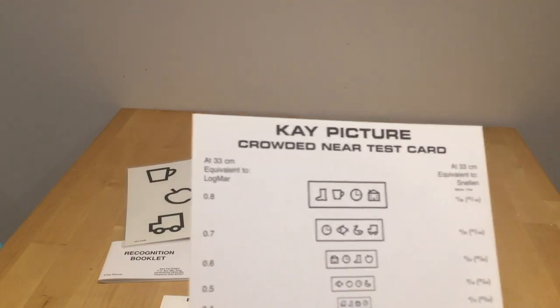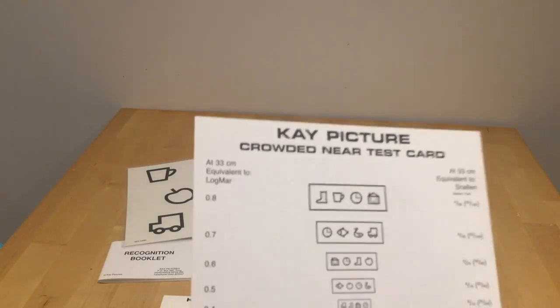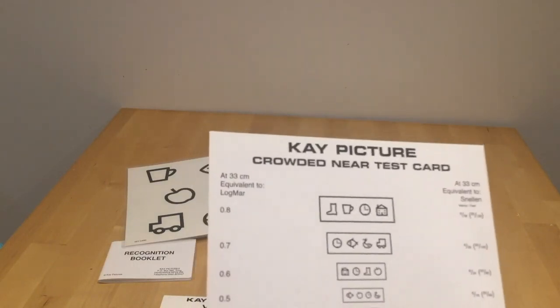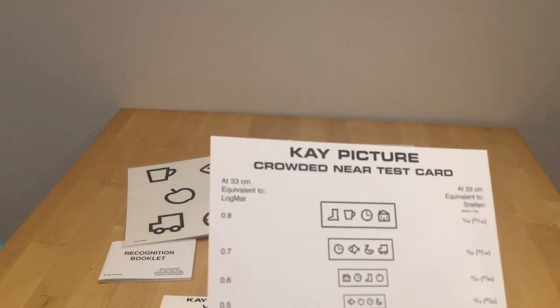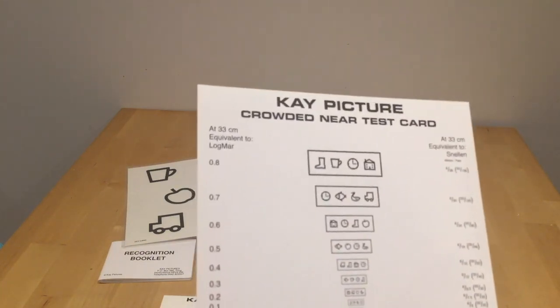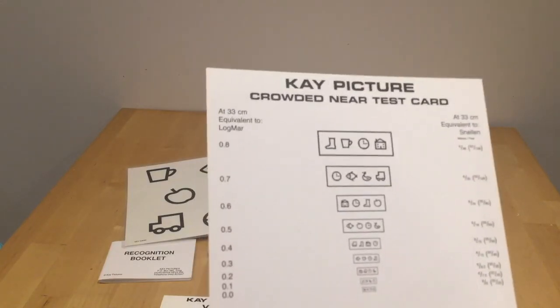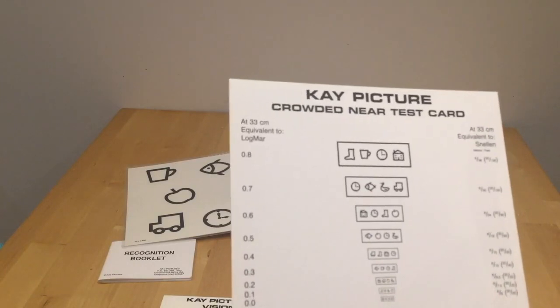You will find that when you are doing assessments, the results that you get will not be as good when you are using a crowded test compared to single symbol tests. So when you are carrying out an assessment, if you can, you should use a crowded test rather than a single symbol test.